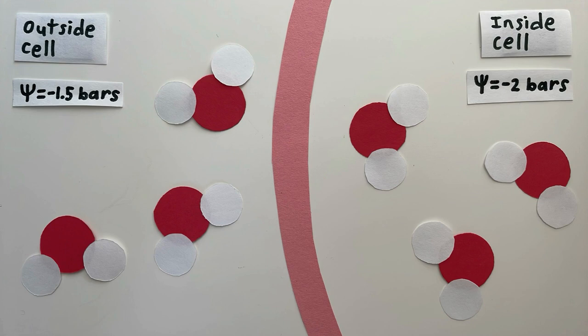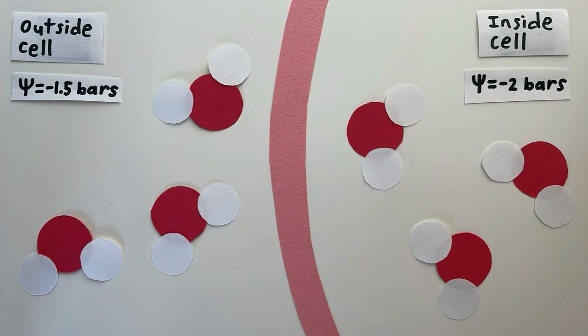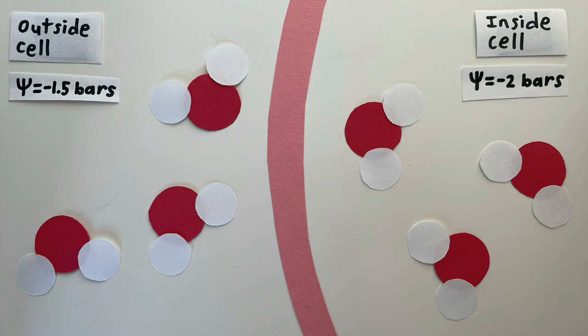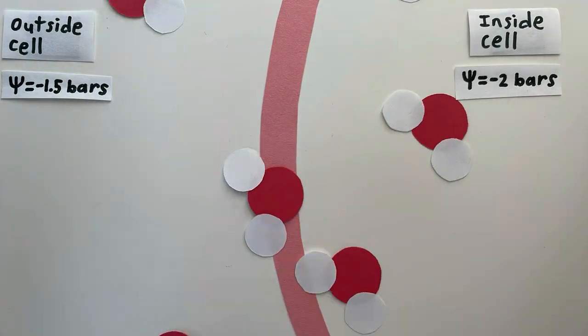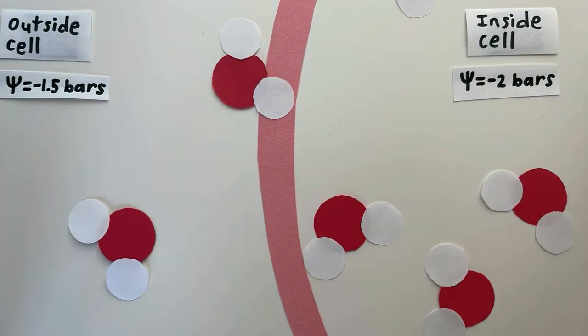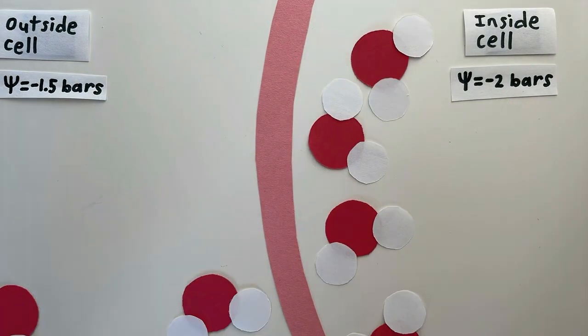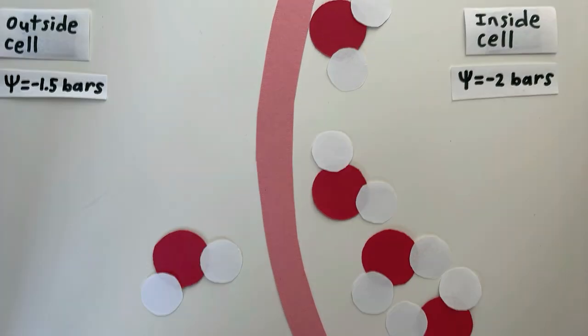This is similar to how any system will move from a high potential energy to a lower potential energy. So for example, if we know the water potential on the left side, written as the Greek letter psi, is negative 1.5 bars, and the water potential on the right side is negative 2 bars, the right side has a lower water potential, so more water will move to the right side, away from the left. Remember that this only describes the net movement of water. Individual molecules will still move in both directions randomly.